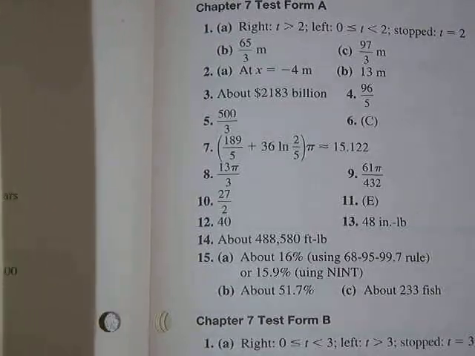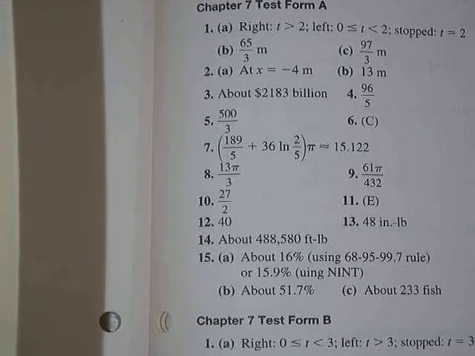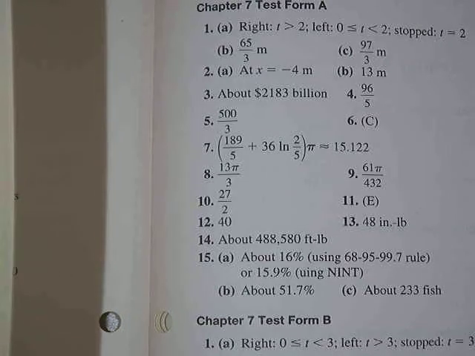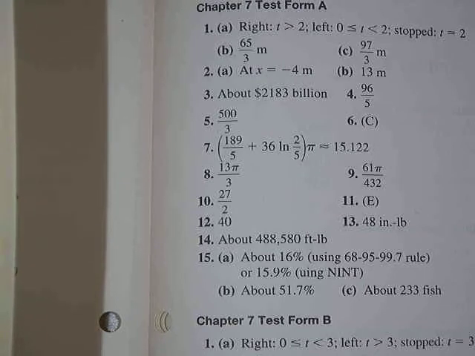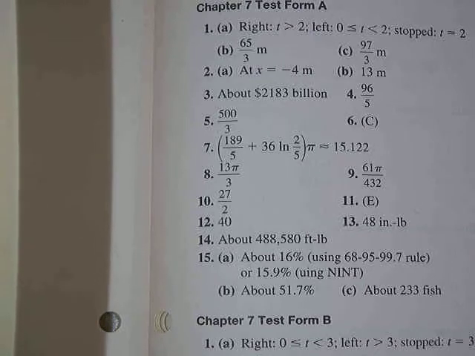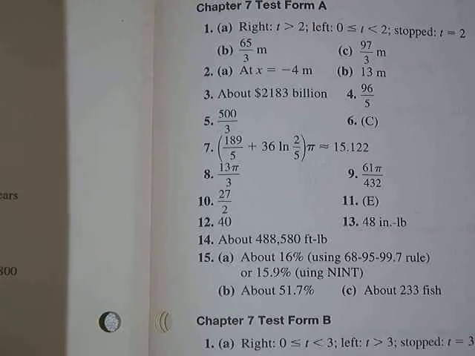Number 7, you got a solid of revolution, should be 15.122. And you'll notice that they did theirs analytically. However, it doesn't say analytically, so you don't have to do it analytically. Just write the integral and find the answer with the calculator. Number 8 is a shell problem. You got 13 pi over 3 as the result there.